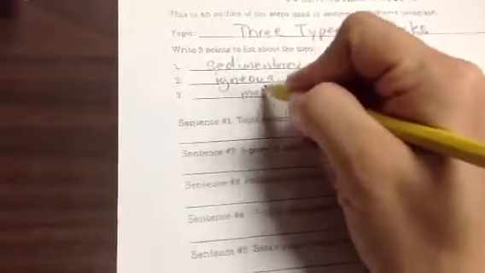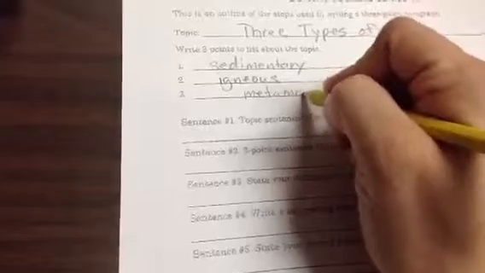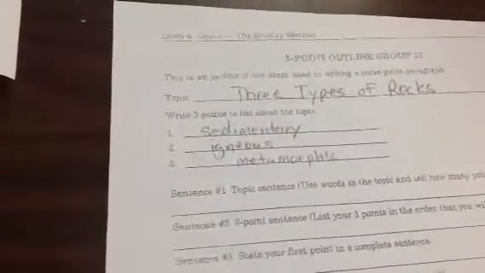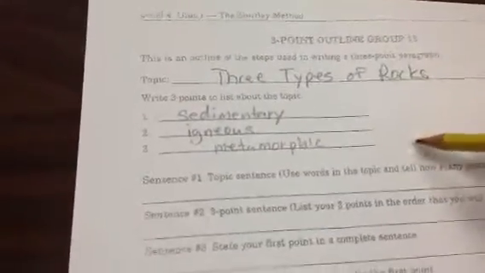What's the third rock? Metamorphic. Anybody remember what that word morph means? It means to change. Metamorphic. So you have sedimentary, igneous, and metamorphic rock. We're going to talk about those 3 types of rocks.